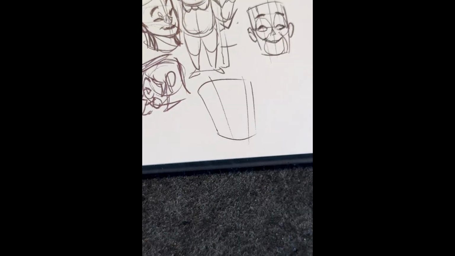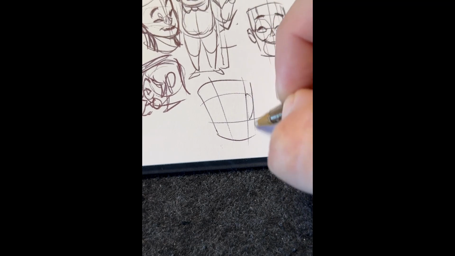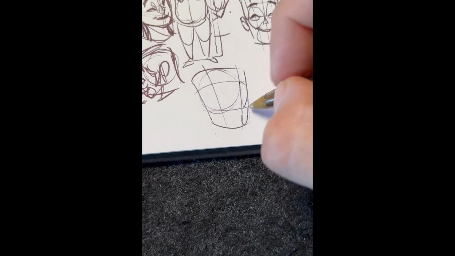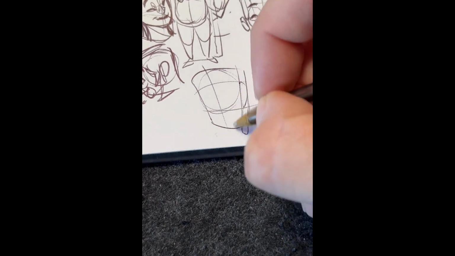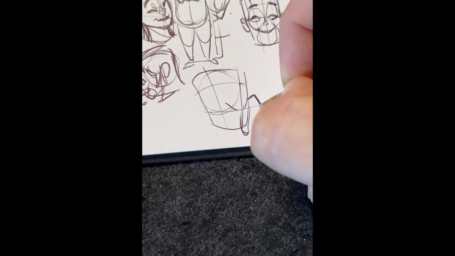So eventually, you'll be able to manipulate the shapes to anything you want, right? You'll be able to make super small, advanced alterations to these, and you'll be able to start exaggerating them beyond what they have in front of you.